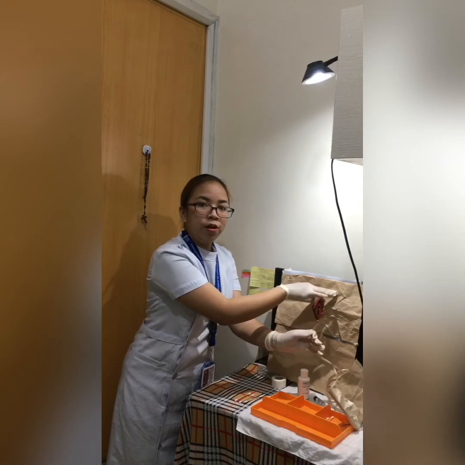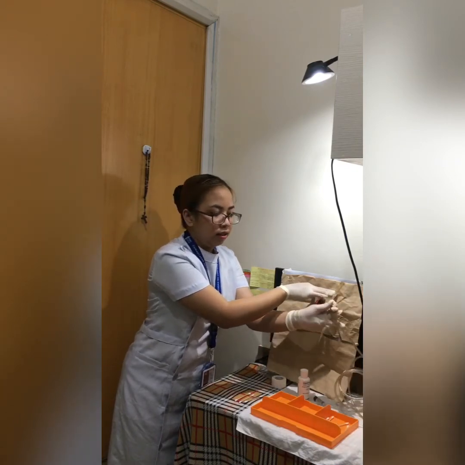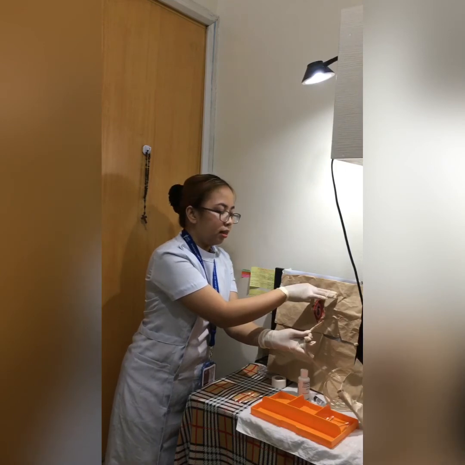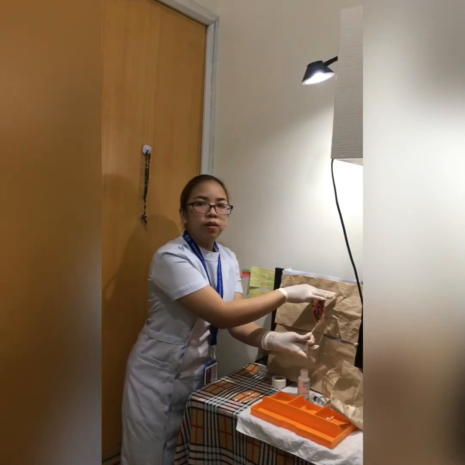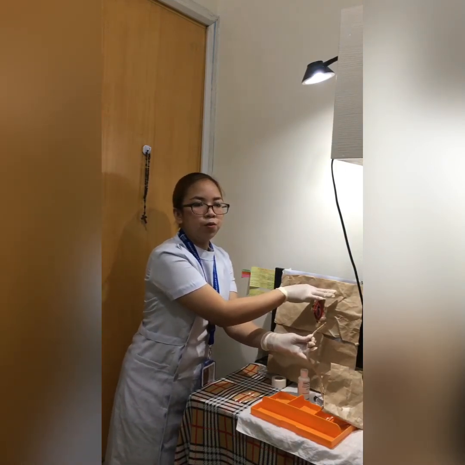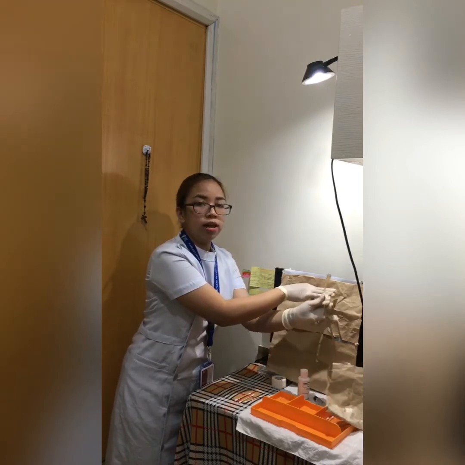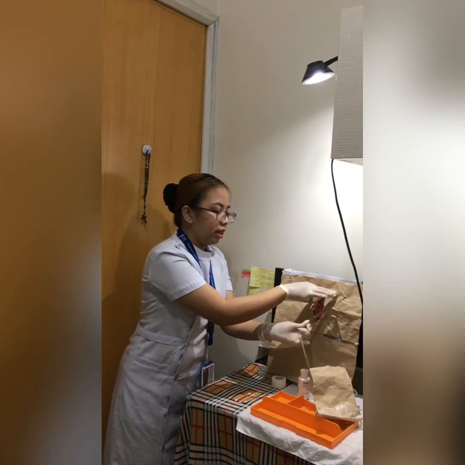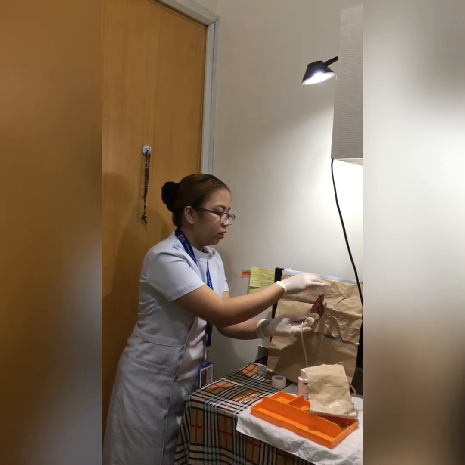Before inserting it, instruct the client to relax and take a deep breath. Inhale, then after the client exhales, you have to insert the catheter.